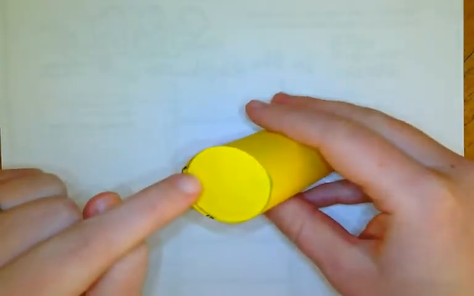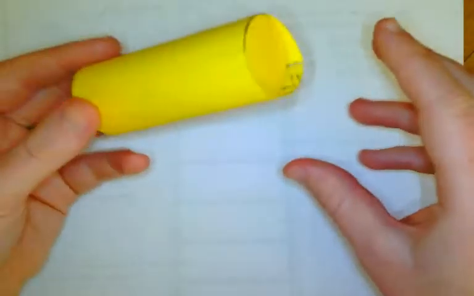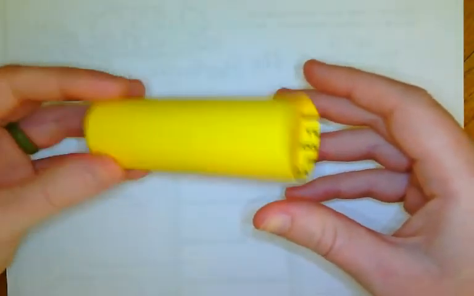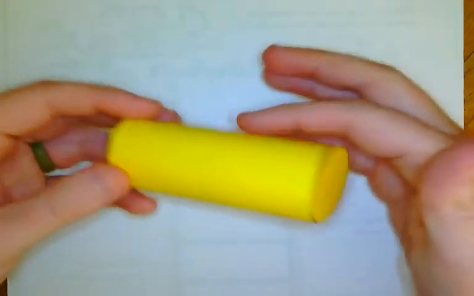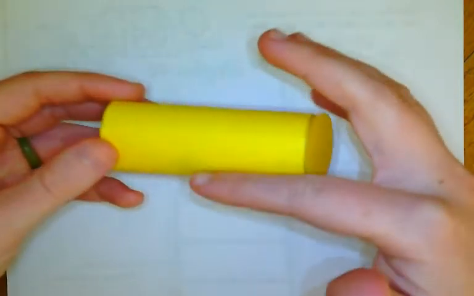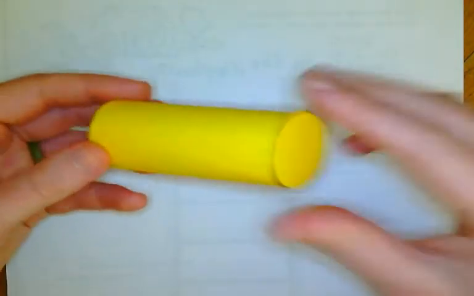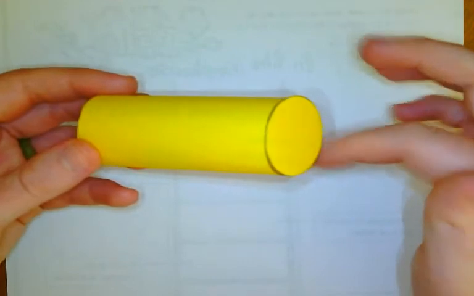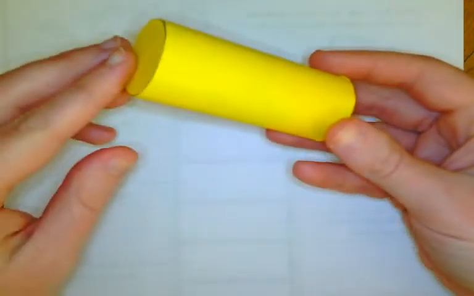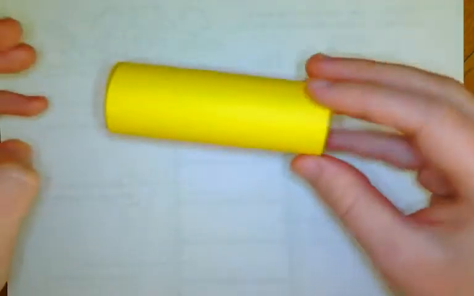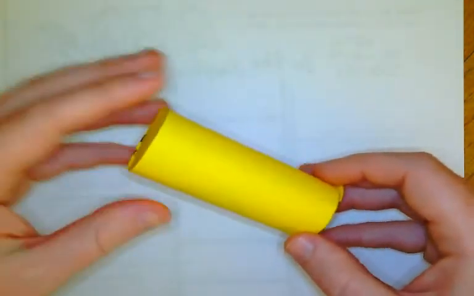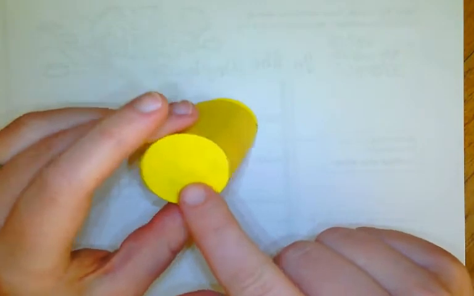the base is a circle, but we don't call this a circular prism because we can see that our side along here is rounded because it's going around the circle, which is round. So we give this a different name. Rather than a circular prism, this is a cylinder. All right? But again, you'll see the same thing. Your base is the circle, and it has two bases identical to each other.